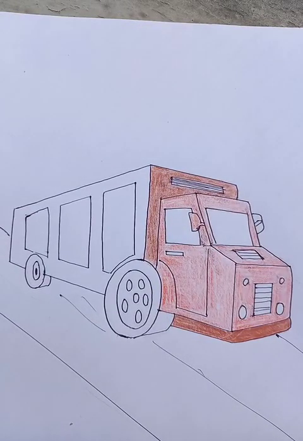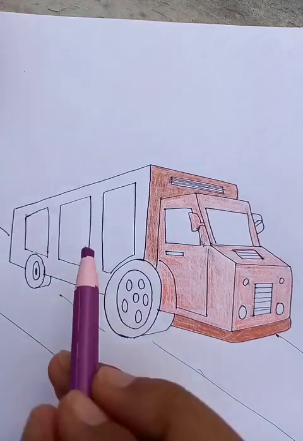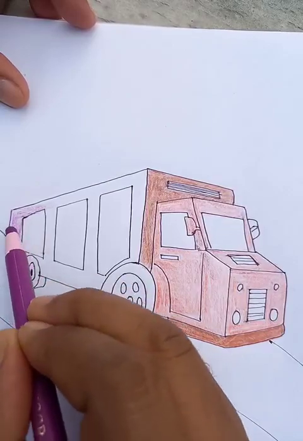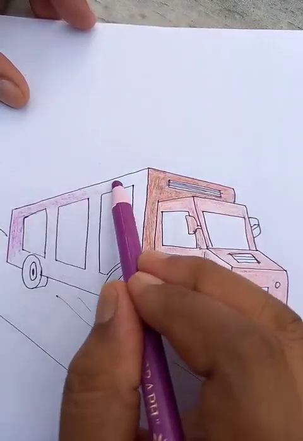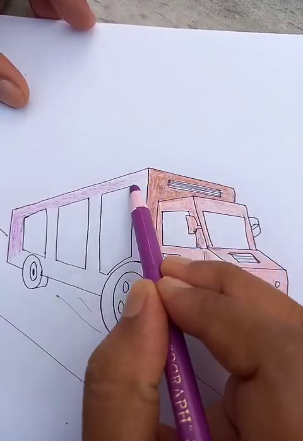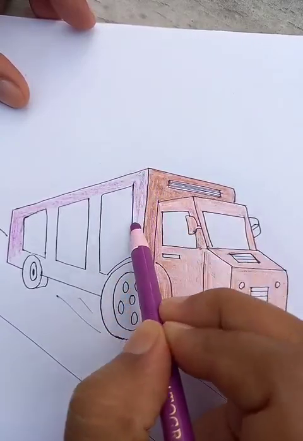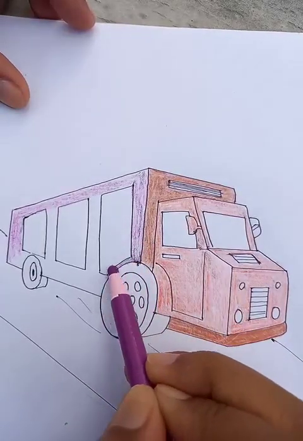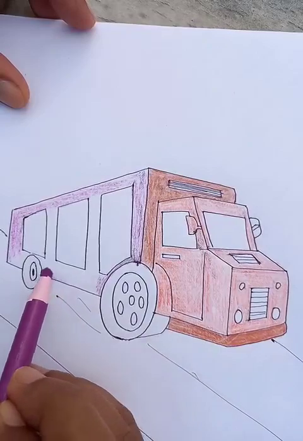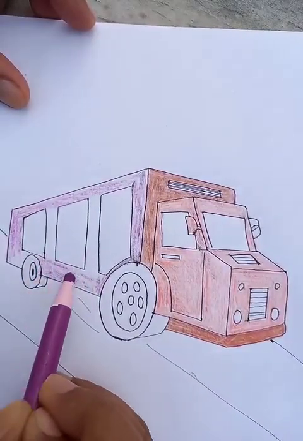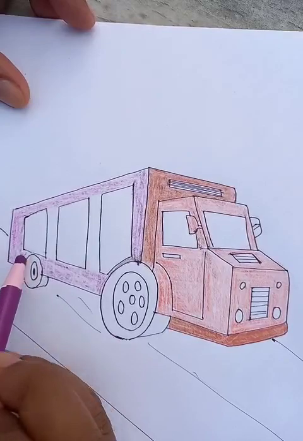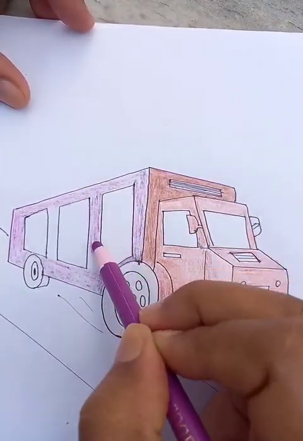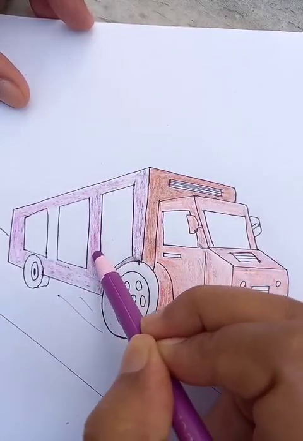We're going to put the purple color for the back side. You can see. Okay, the colors here look really amazing.